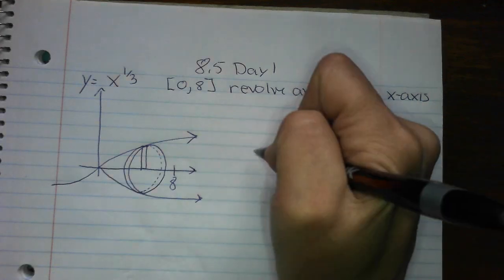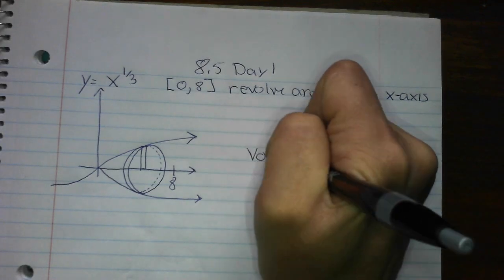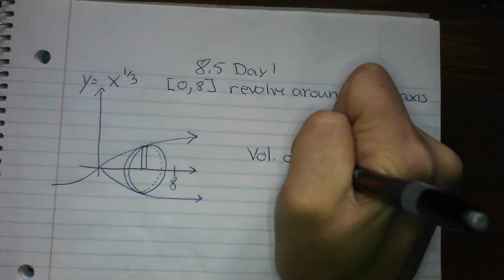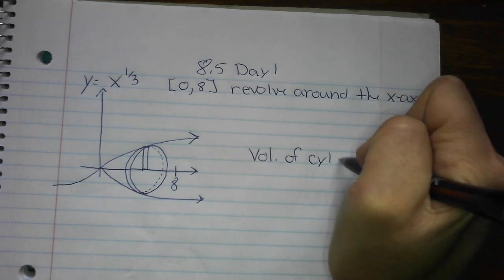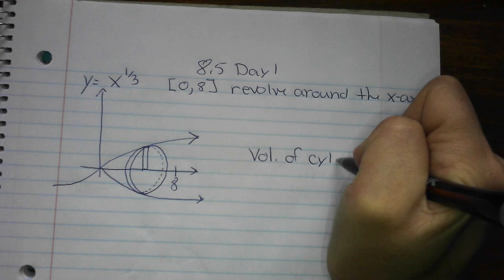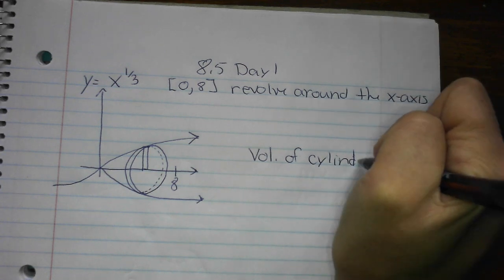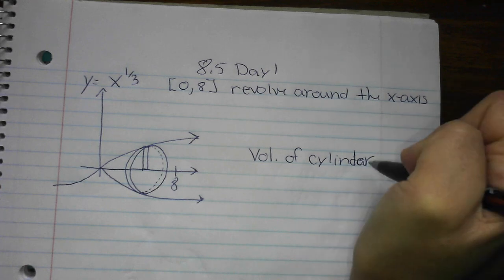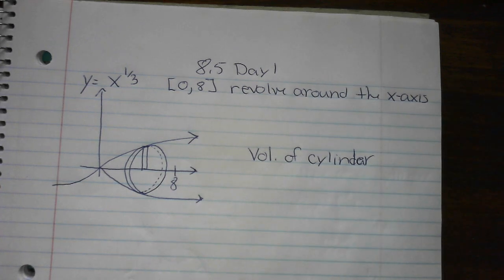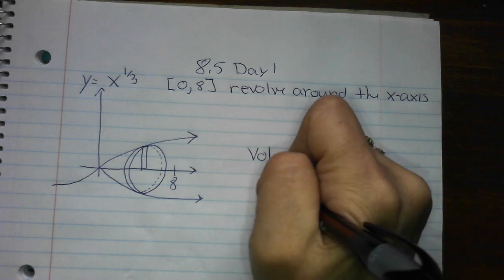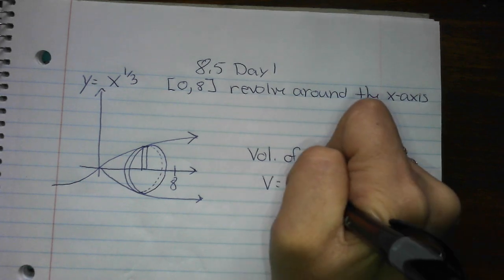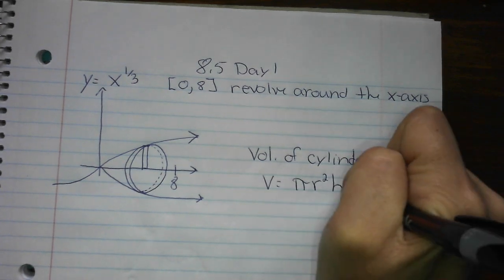What you have to remember is the volume of a cylinder formula. Volume for a cylinder is pi r squared h.